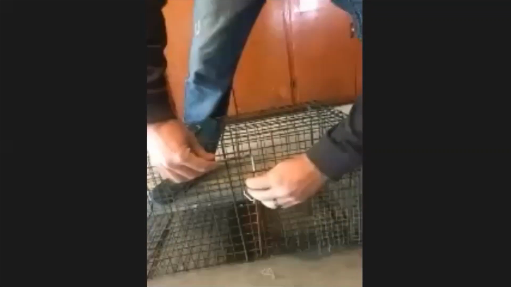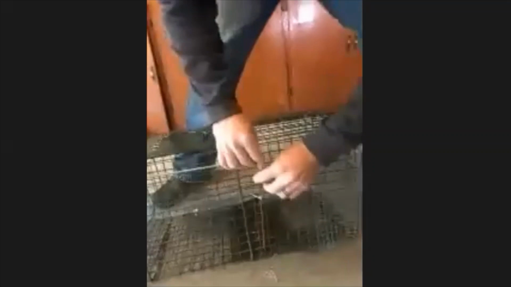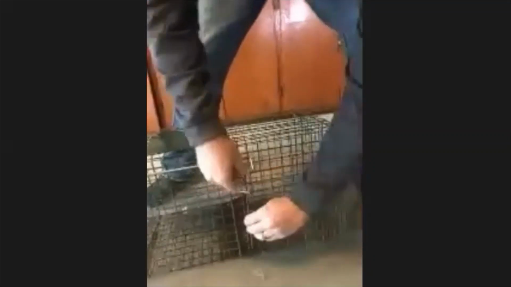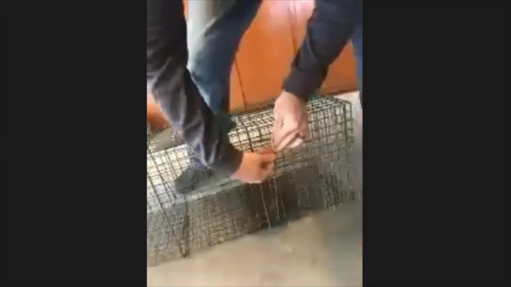So that bar goes in just like that, and you take this, pull it up, and you'll set it just like that. Remember to remove your safety setting right there, because if you don't, they go in there and eat.